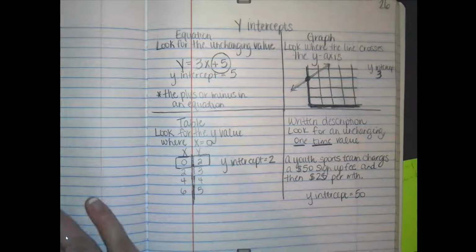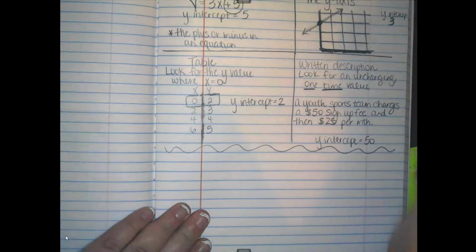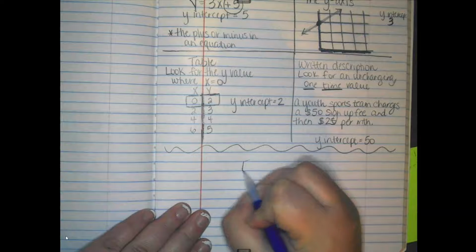All right, so I don't know how much room you have at the bottom. You don't need too much, but I'm going to draw a squiggly line. And we're going to look more at equations.